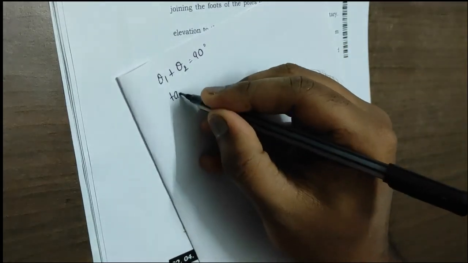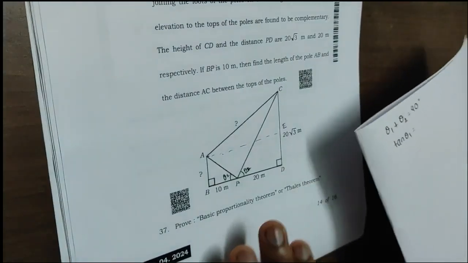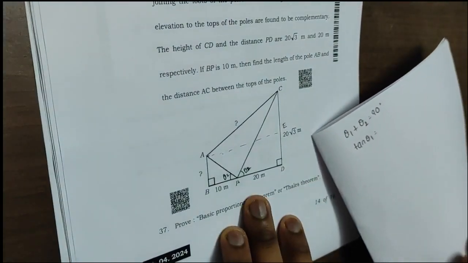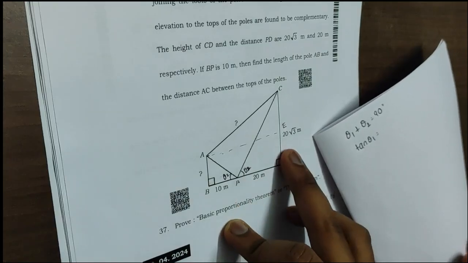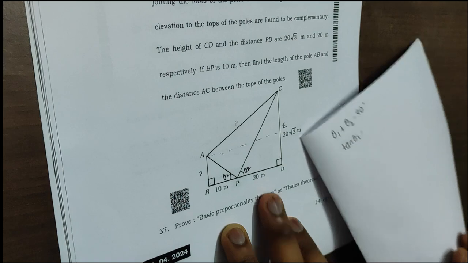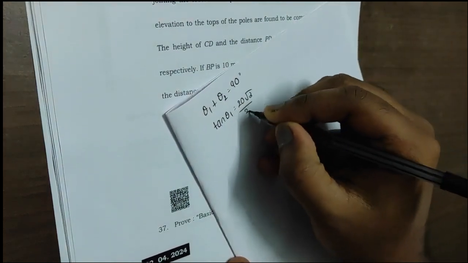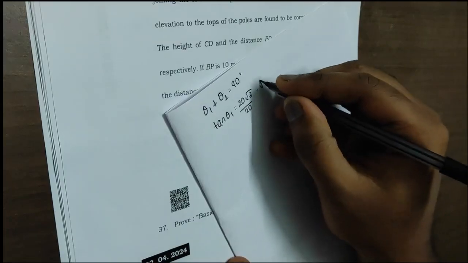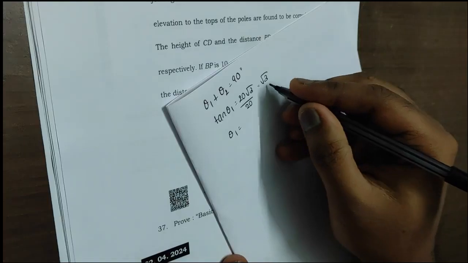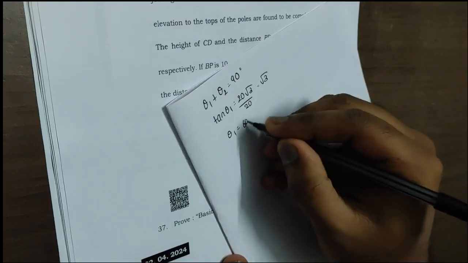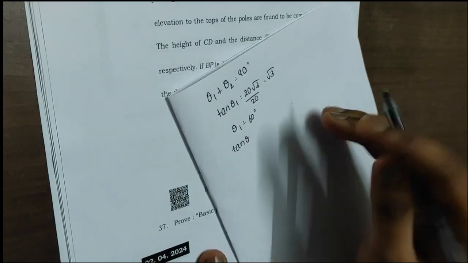Now let us consider tan theta 1. What is tan theta? Opposite by adjacent. This is theta 1. Opposite is 20 root 3. Adjacent is 20. 20 root 3 by 20. We'll get the value of tan theta 1 is equal to root 3. Theta 1 angle is 60 degree.